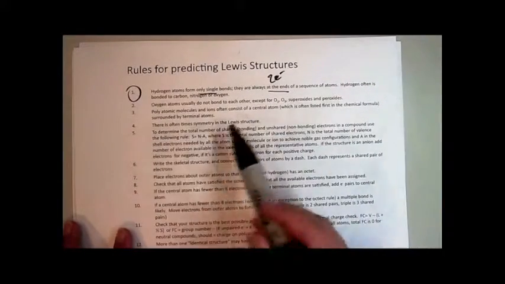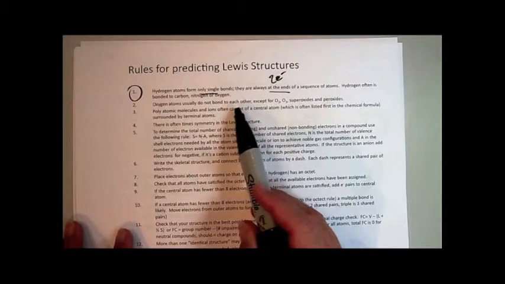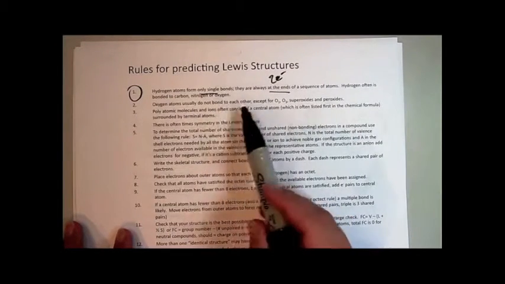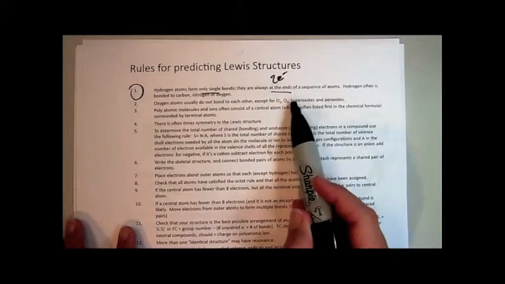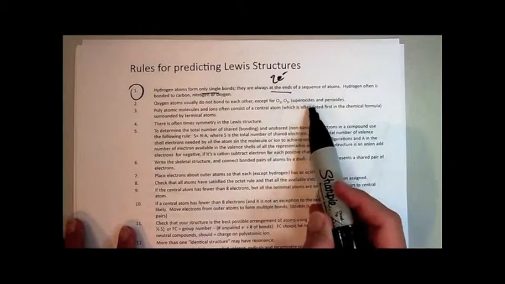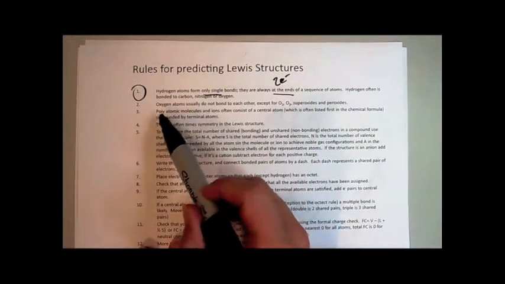Oxygen atoms, normally if you're given a choice with a lot of other elements to choose from, are not going to bond to each other, except in the case of oxygen and ozone, which obviously they have to bond to each other because they're the only thing there, or special molecules called superoxides and peroxides, and we won't deal with those in this class.